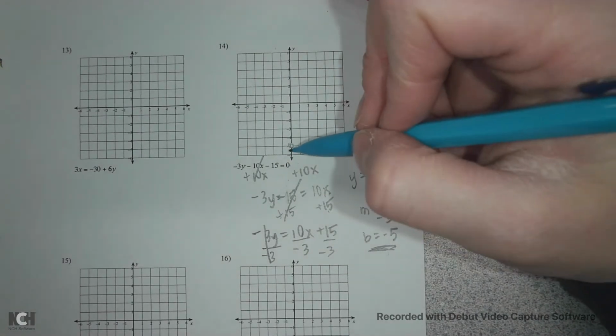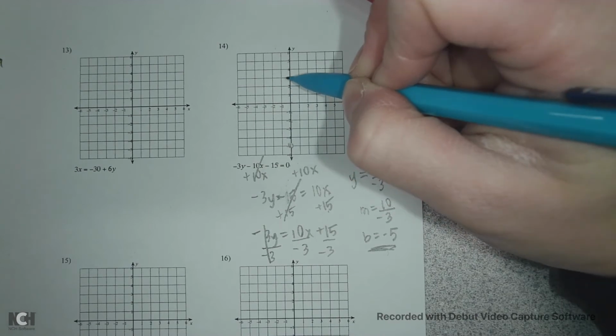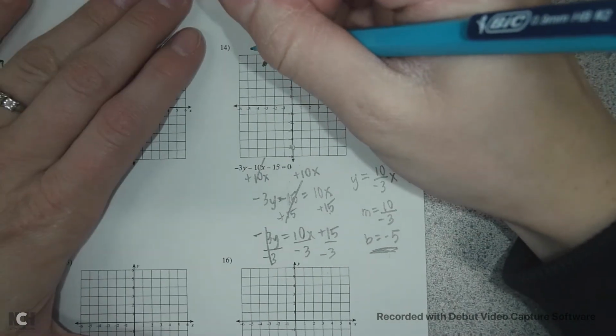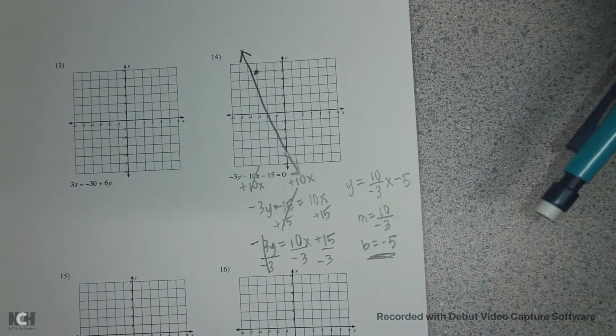And then I'm going to rise, I can't go down, rise 10. 1, 2, 3, 4, 5, 6, 7, 8, 9, 10. And then to the left, 1, 2, 3. That way I have a decreasing slope when I connect my dots using a nice long line with arrows at the ends.